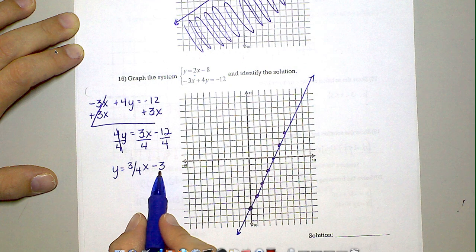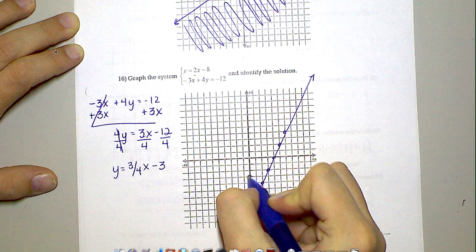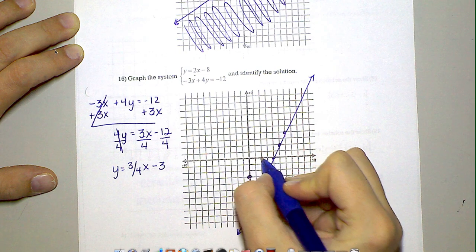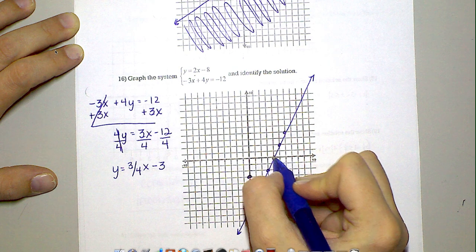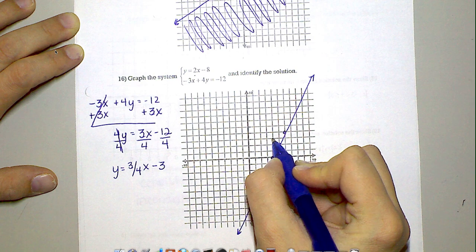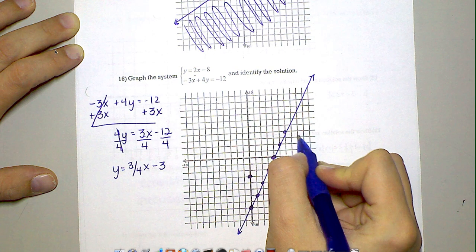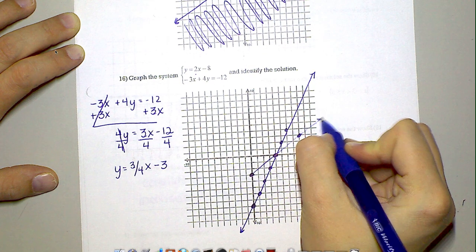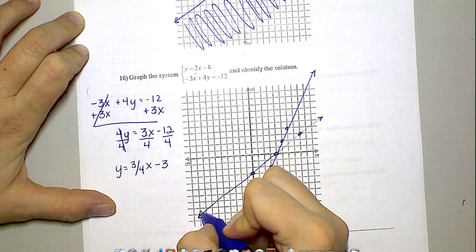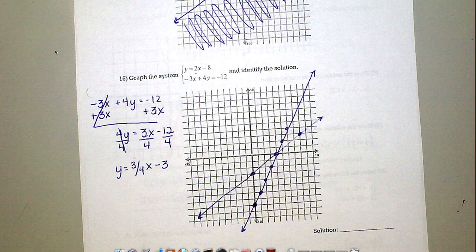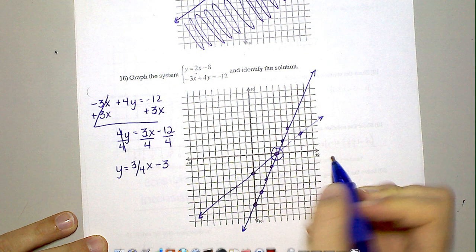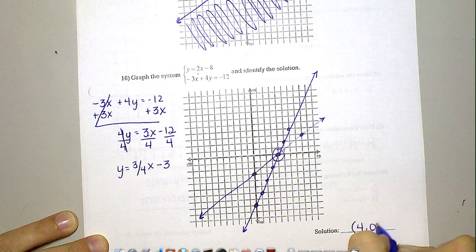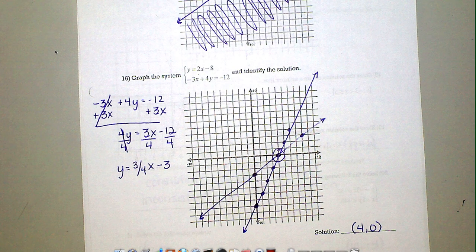That means I'm going to start at -3, again on the y-axis, and my slope is going to tell me to go up 3 and over 4. Well, that's convenient. Up 3 and over 4. So this line will look something like this. So my solution is this point right here, and the coordinates there would be 4, 0. And I could plug those two back in and check to make sure that it works in both equations.